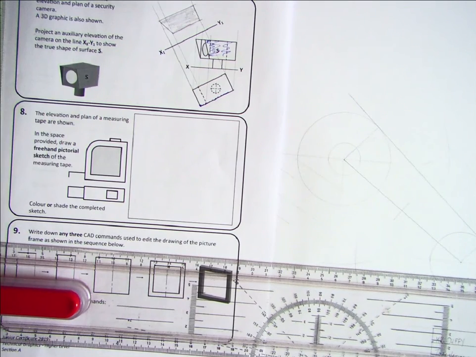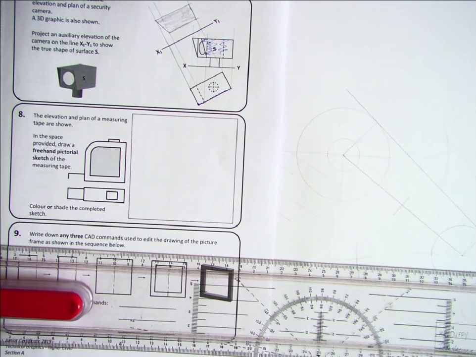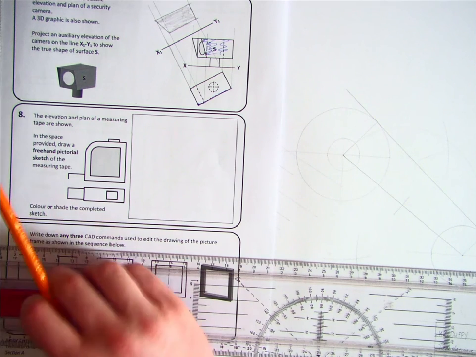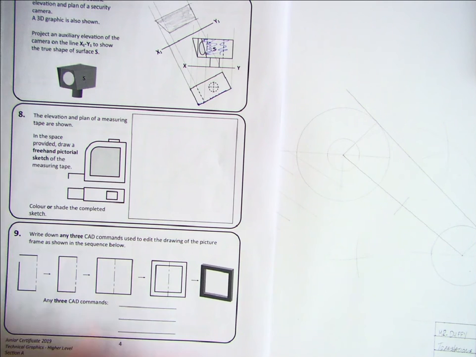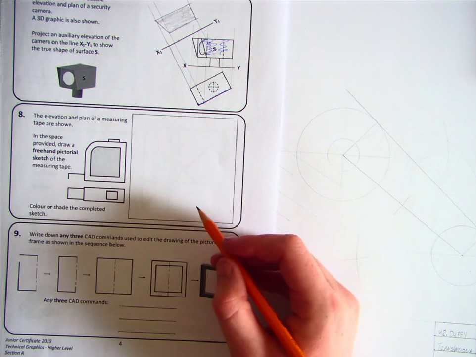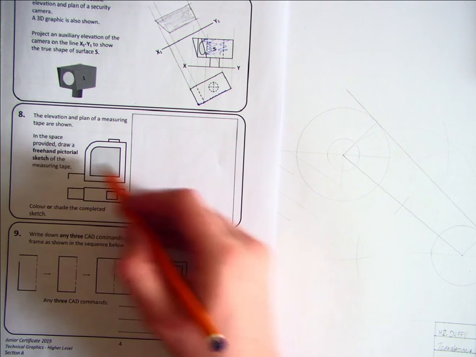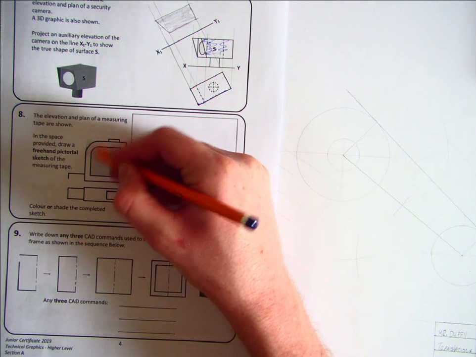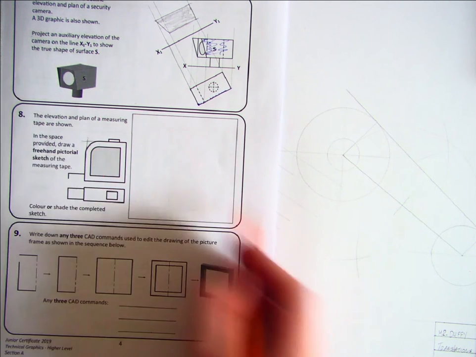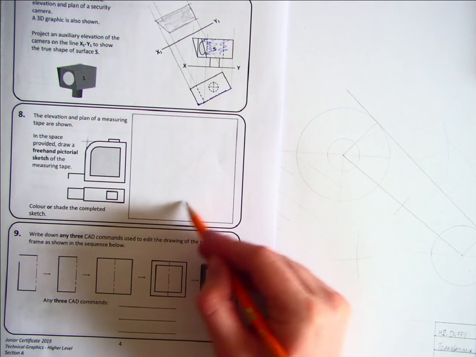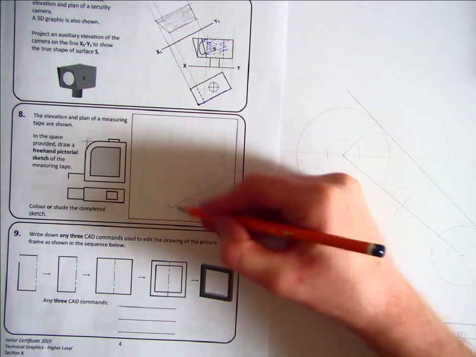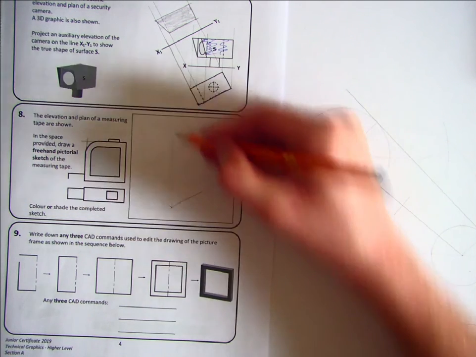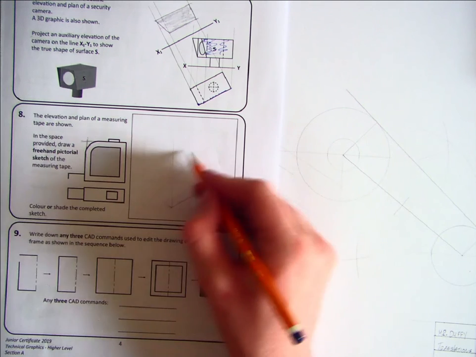The elevation and plan of a measuring tape are shown in the space provided. Draw a freehand pictorial sketch of the measuring tape. Okay, so this is basically just a freehand pictorial sketch of the measuring tape, and you should use kind of the box method to draw it. Okay, so if I was to draw this in, it's going to look like a box shape, so I'm going to draw something similar here. Alright, so try to get it fairly proportioned.